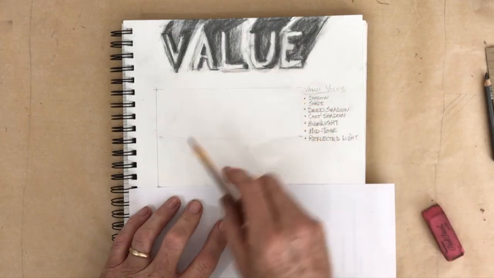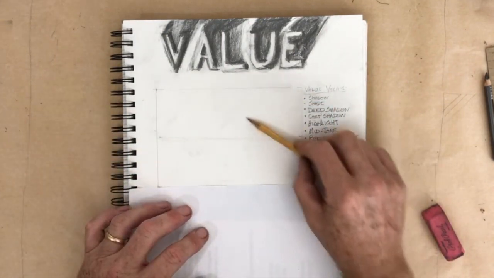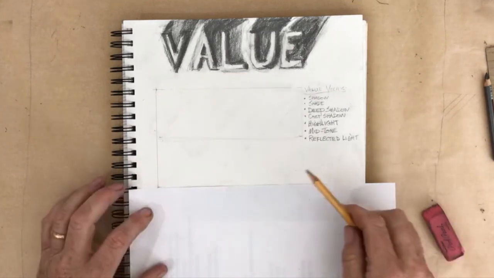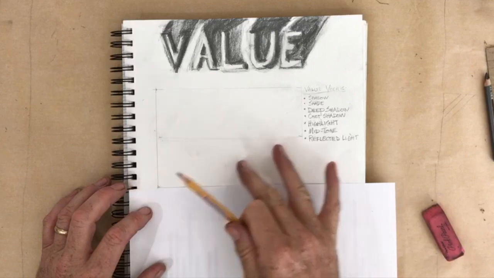So I'm setting up the space. I'm going to be doing a real formal, simple composition. The idea isn't to have a whole bunch of different shapes in there.